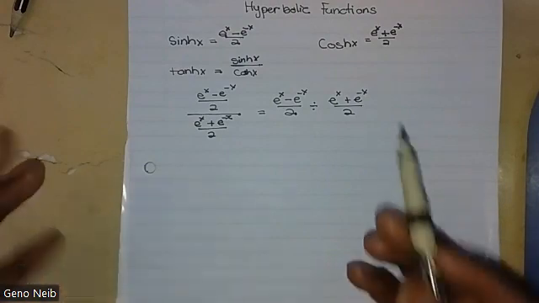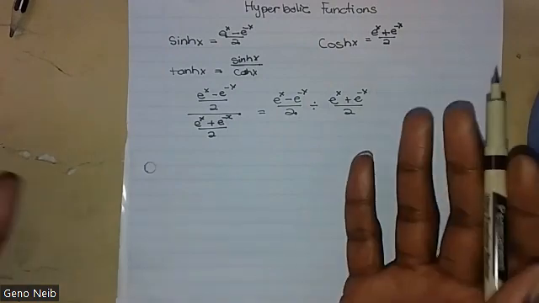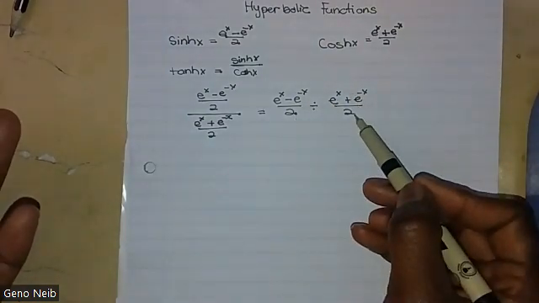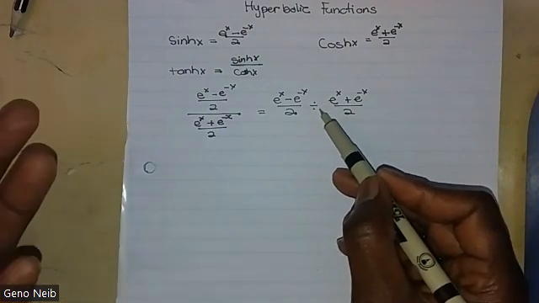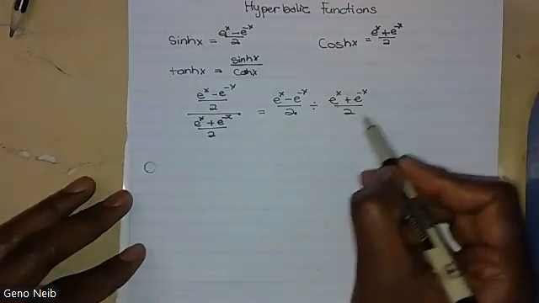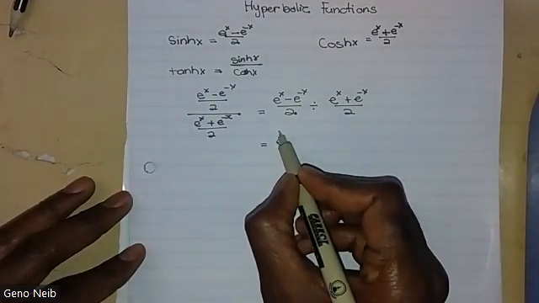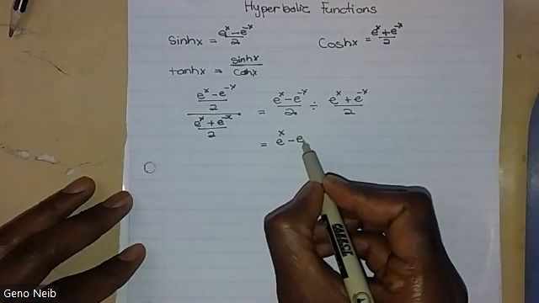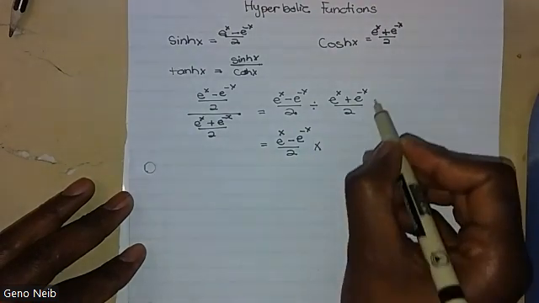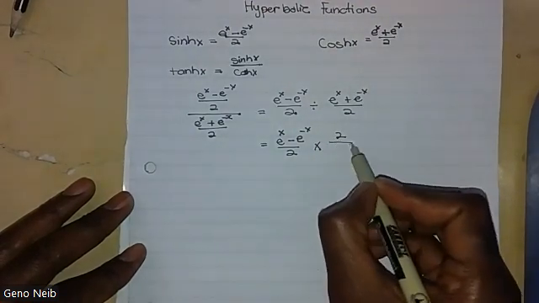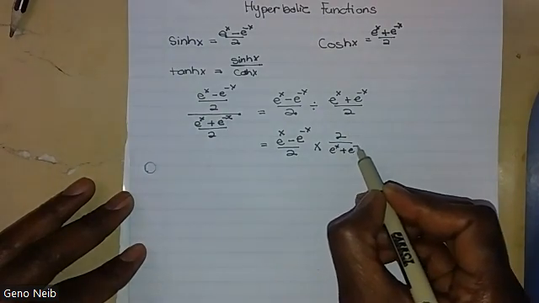Dividing these two, since we are taking a division of two ratios, from arithmetic we know that we have to take the reciprocal of the right side. So we do e to the x minus e to the negative x divided by 2, times the reciprocal, 2 divided by e to the x plus e to the negative x.